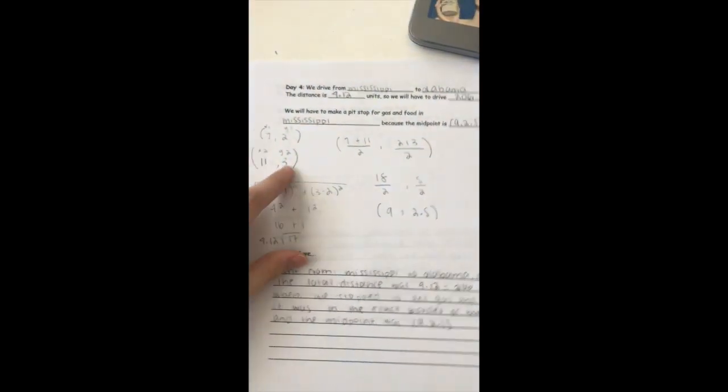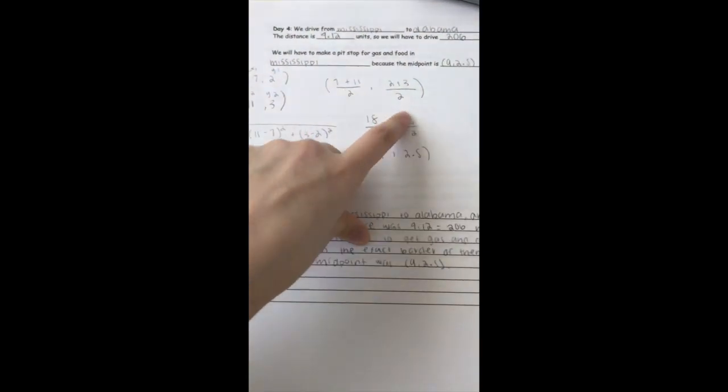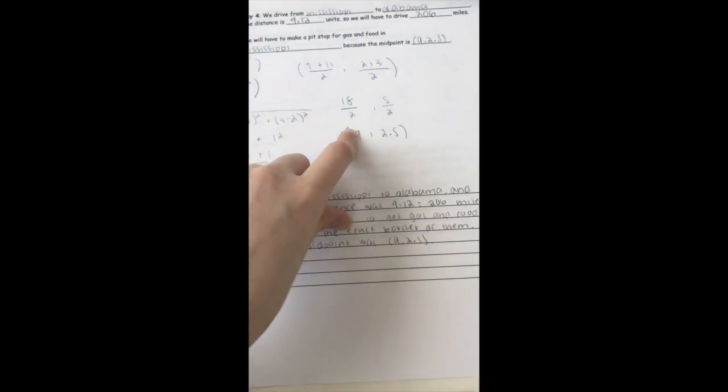For day 4 and day 5, I did exactly the same. I started now in Mississippi and went to Alabama and wrote x1 and y1, x2 and y2, did the same, add them, and divide them by 2, but this is for midpoint, and got the answer of midpoint, and for distance did the same as the other problems.